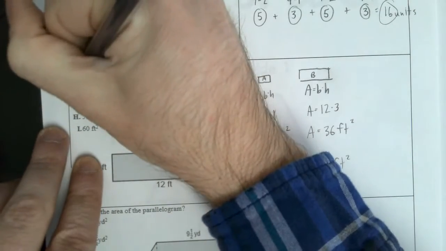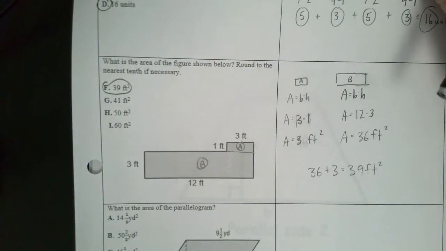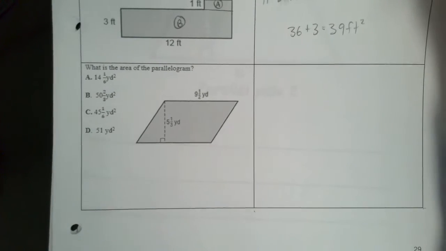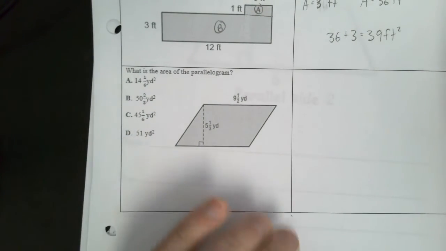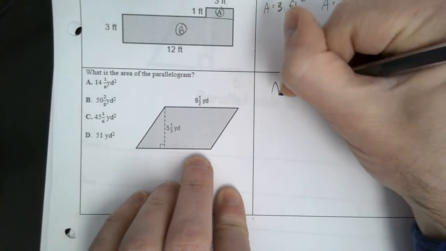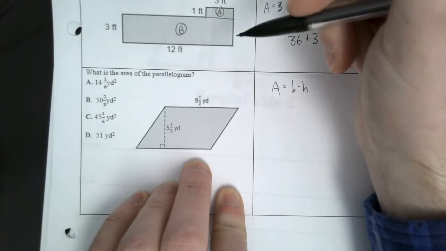Choice F. Last but not least, this is my personal favorite, perhaps, because it's a double swoop. You get to do 2 swoops. So we're going to find the area of this parallelogram. Area equals base times height. Okay, double swoop.